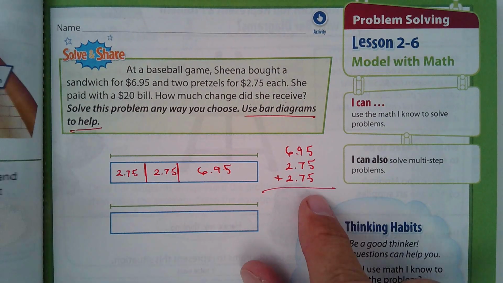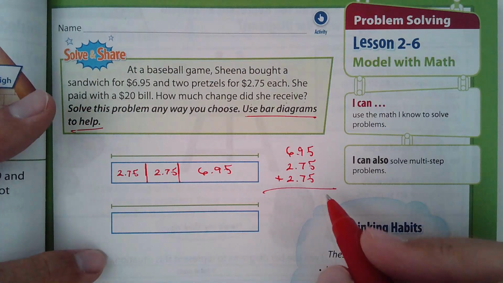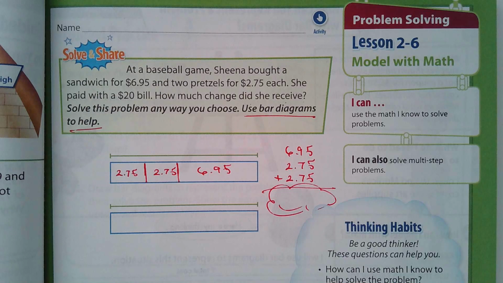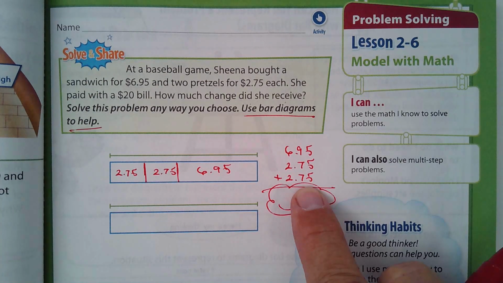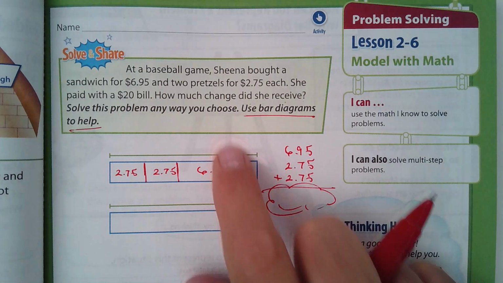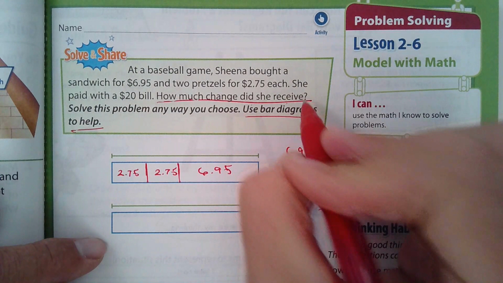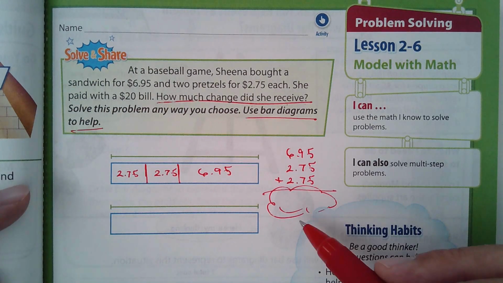But that's not the final answer, whatever we get there, because there's more to do. That's just the total that she spent, if you read the question carefully. They want to know how much change did she receive. Well, to figure that out, we need to know what the total is.